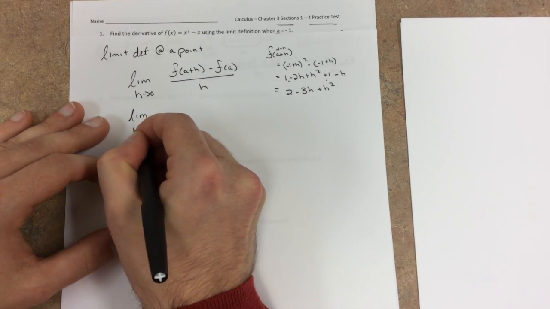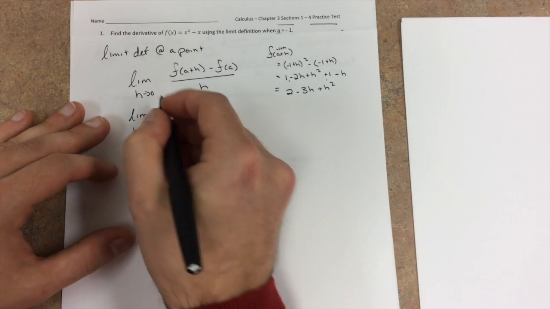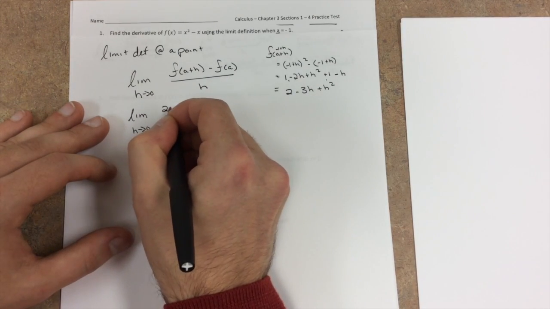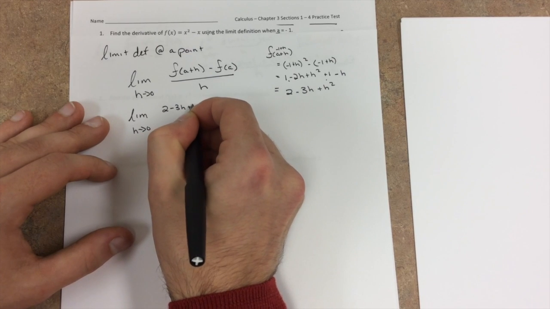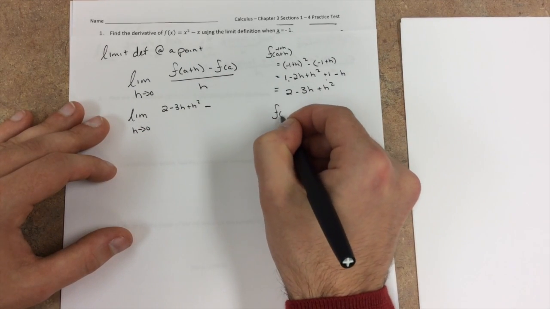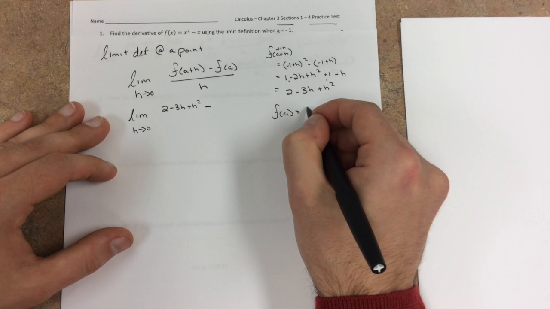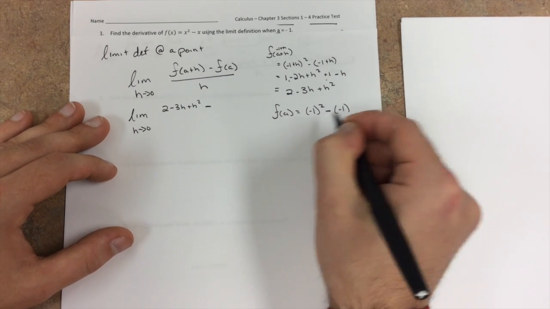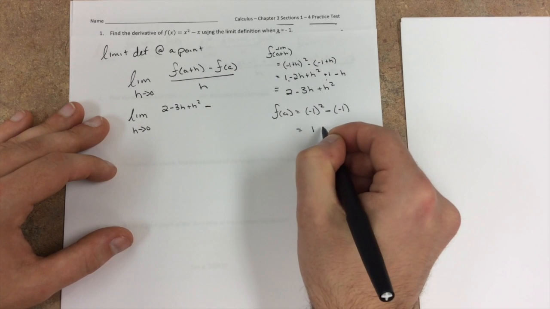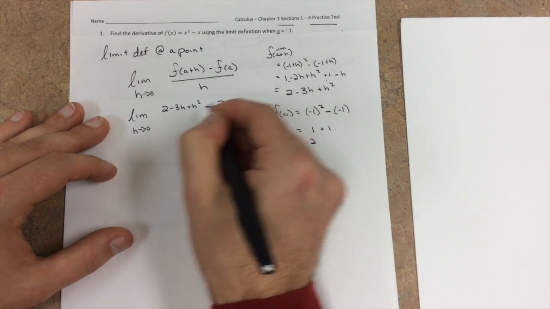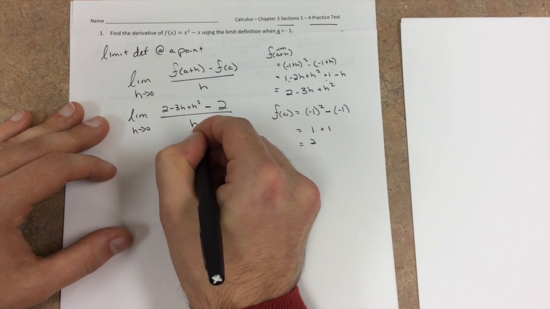Okay, so I'm going to start writing in some of this information. The limit as h approaches 0 of, well, what's our f of a plus h? 2 minus 3h plus h squared. Minus, well, what is our f of a? F of a is -1 squared minus -1. That's 1 plus 1, 2. So we're going to be subtracting 2 on the top, and it's all over h.